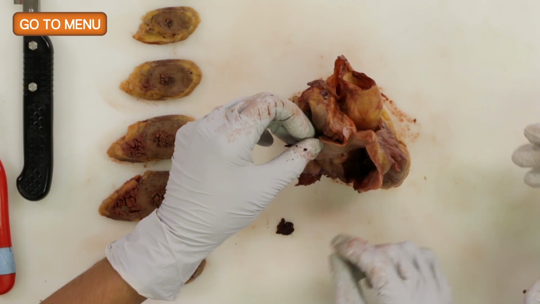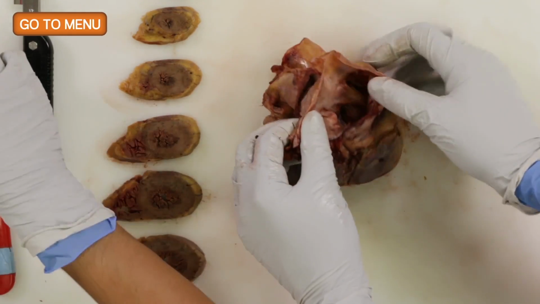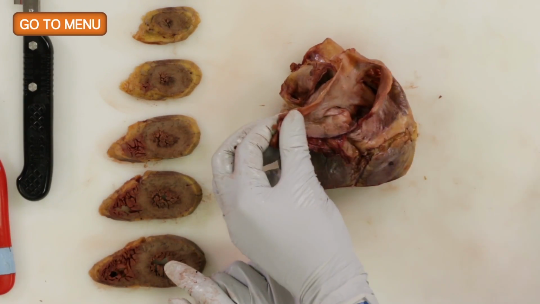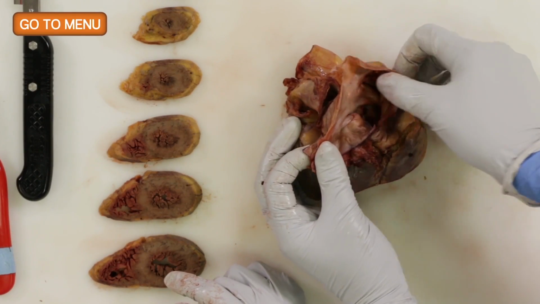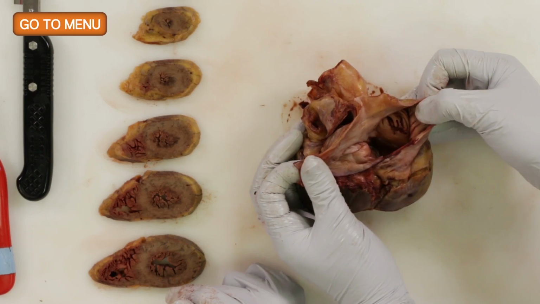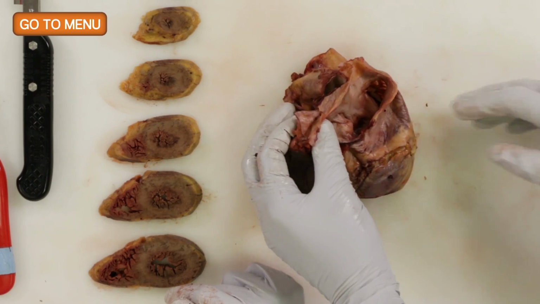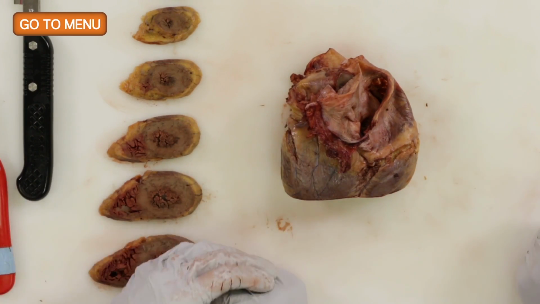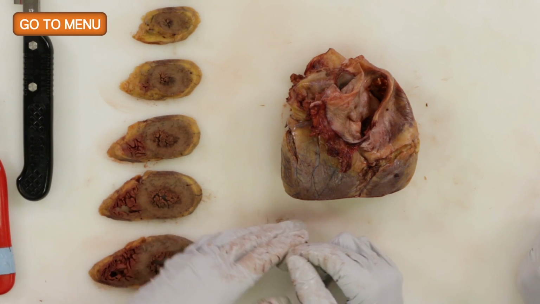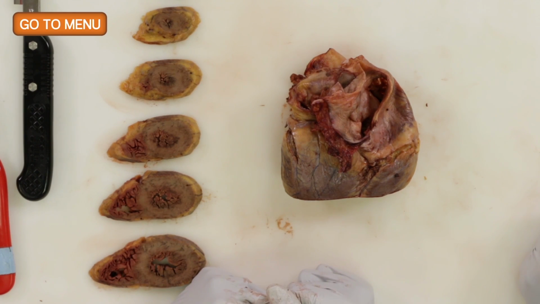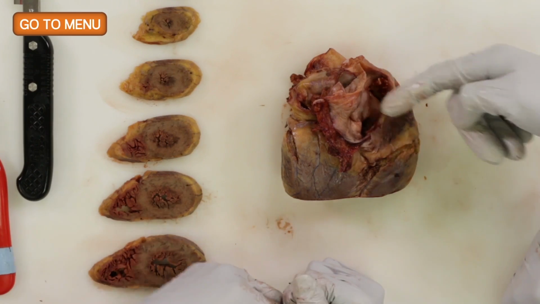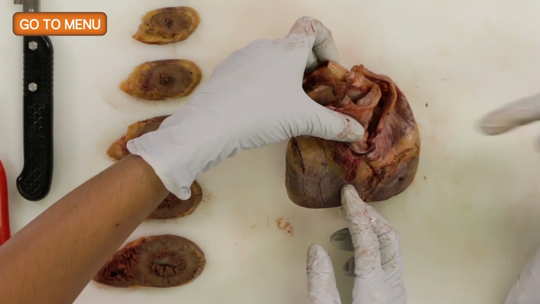Okay, so I'm going to lay it out. So now we have our first look at the right atrium. All right, and so the next cut is from the right atrium down into the right ventricle, and it should be along the lateral border of the heart. So it's going to be through here.